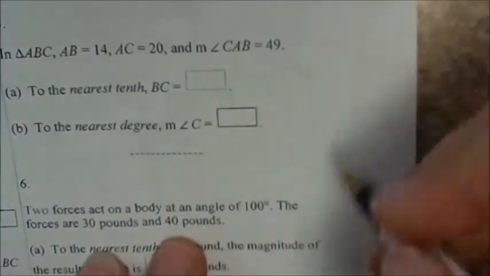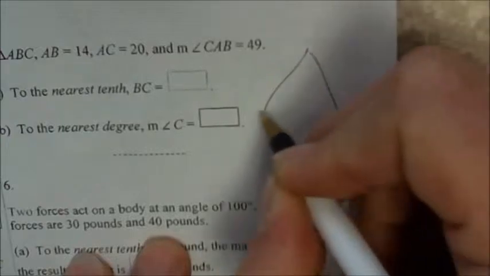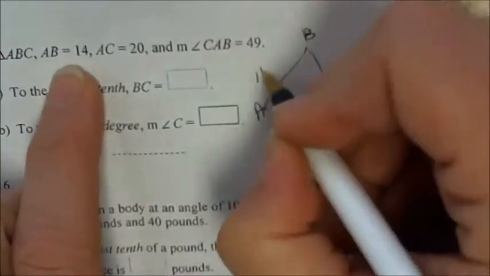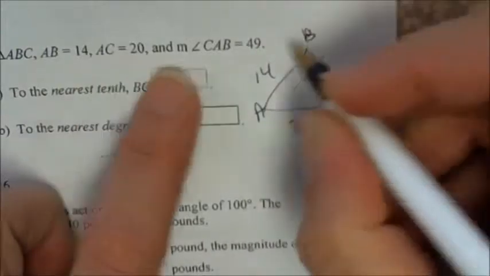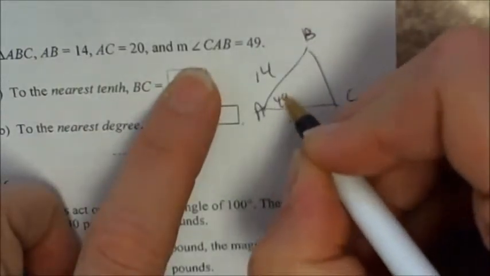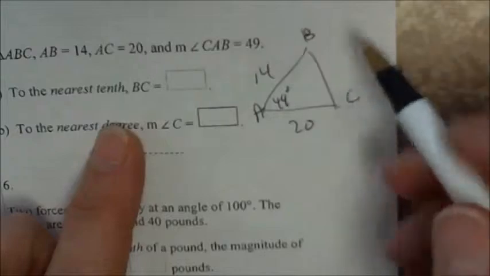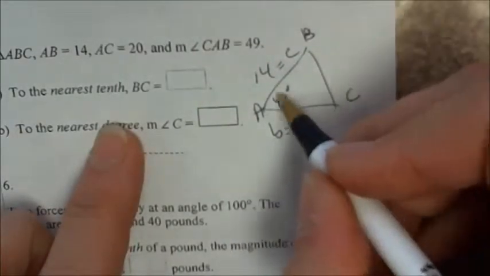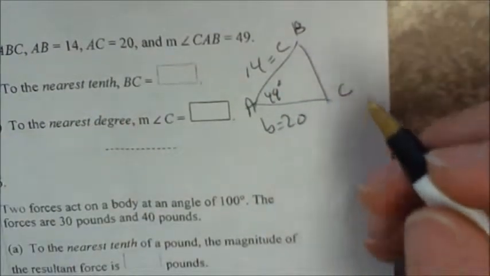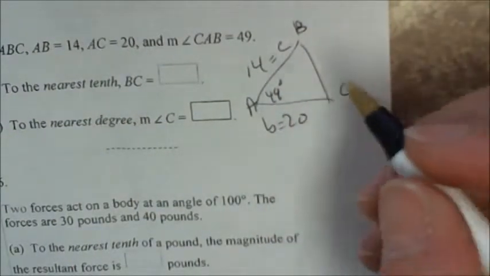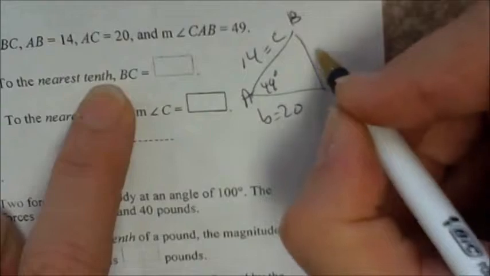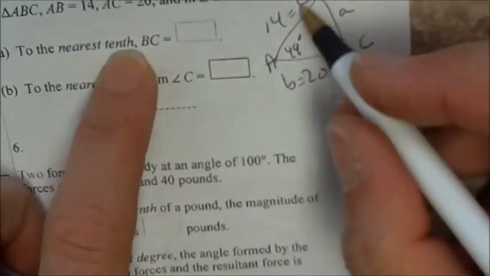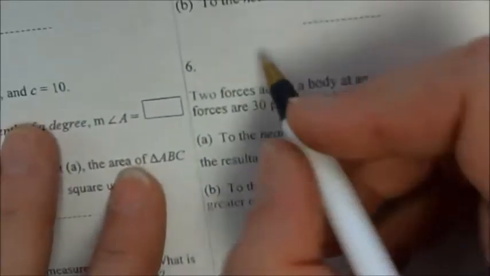Number 5, you have some information given to you. For a triangle, you can draw the triangle if you want. ABC. AB is 14, AC is 20, and CAB is 49 degrees. So when you set up your ABC chart, you'll see that C is 14, B is 20, and angle A is 49 degrees. So setting up, they want BC, which is little a. So this is a law of cosines question, side angle side, just like before.